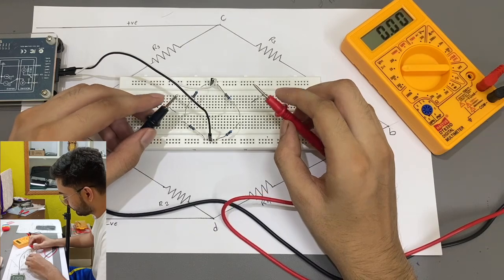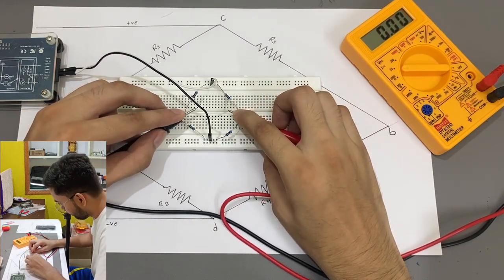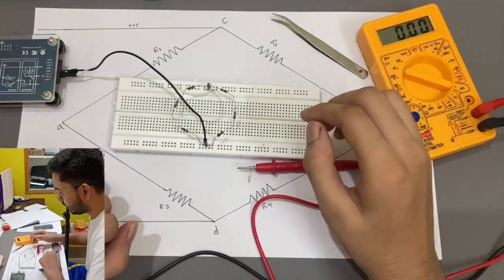Now we will check the output voltage. Here we can see our output voltage is 0.0 volt, so this is our balanced Wheatstone bridge. We are now doing part 2 of our experiment.